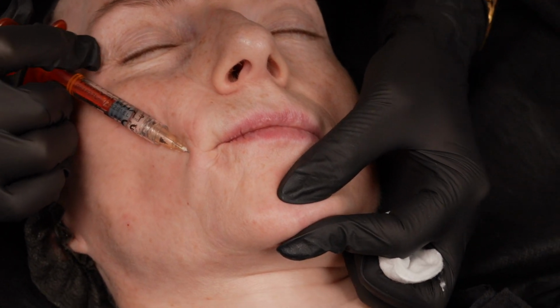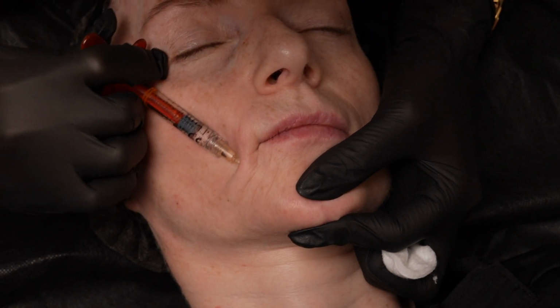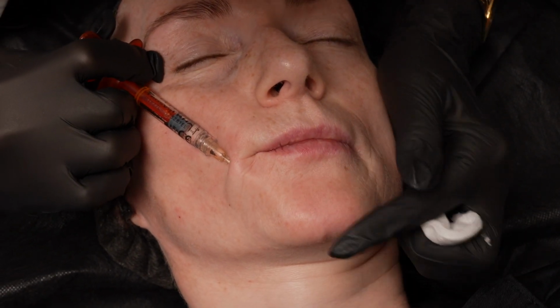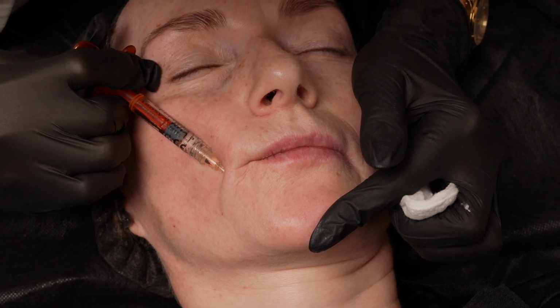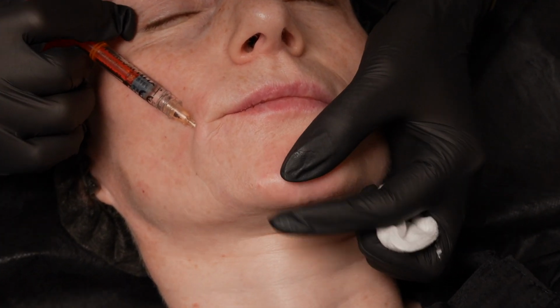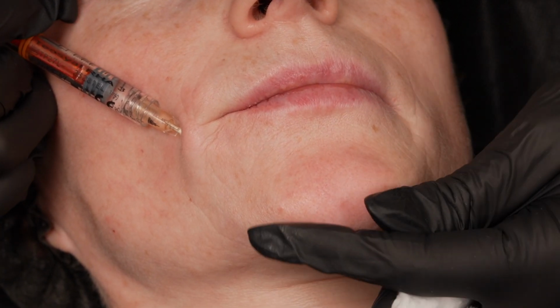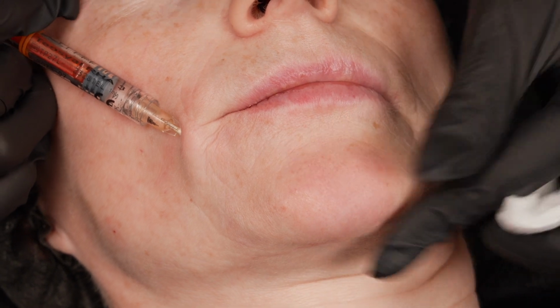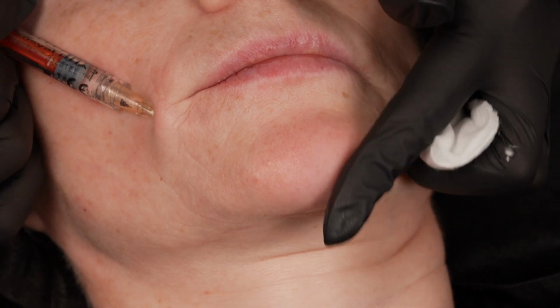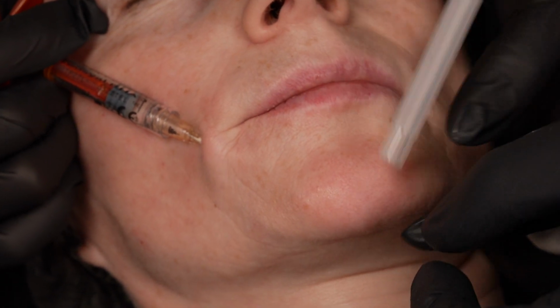If you inject deep here, you can just project the chin. You cannot correct this shape. Exactly. The shape corrections, you need superficial injections. And this area, superficial injections, it's better to do with cannula. Superficial with needle is quite dangerous in the tip of the chin, okay? Perfect. Just a little bit here.